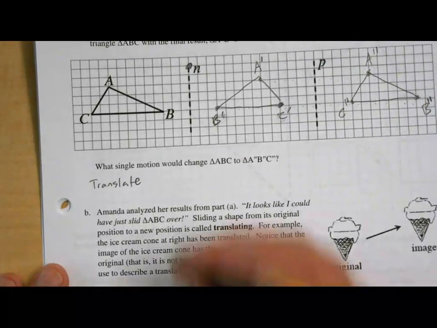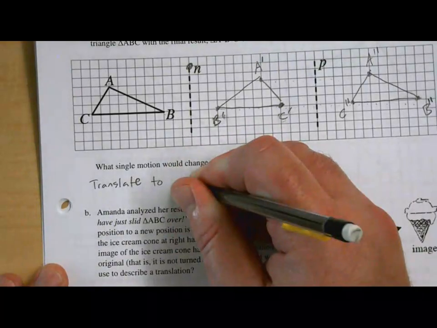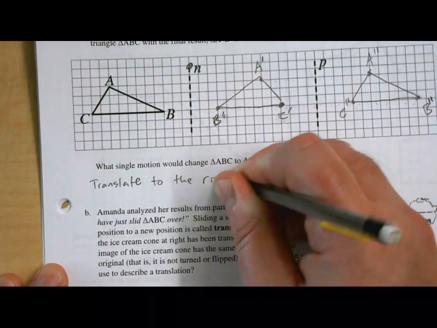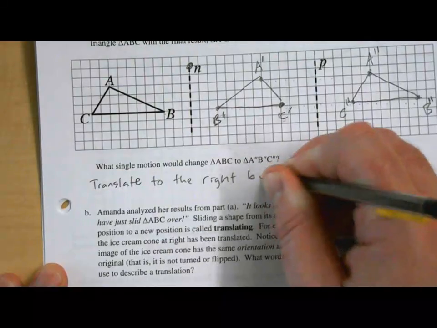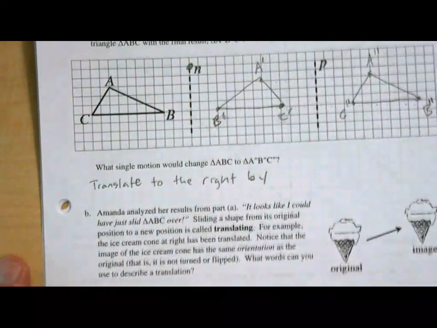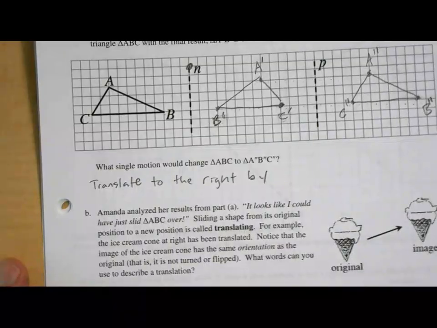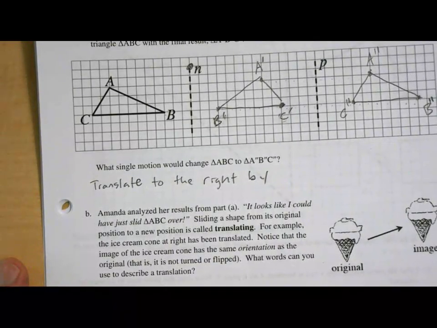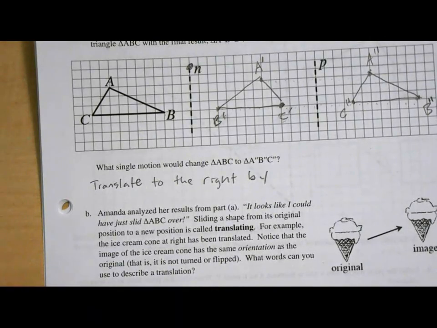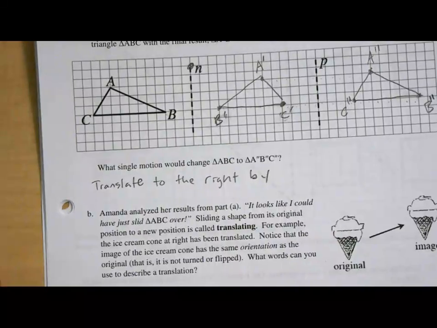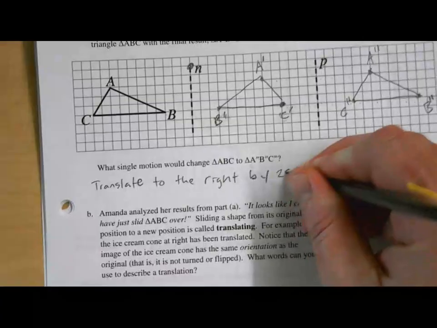So it's definitely to the right by how many units? I counted earlier and got 28, but I'm not super confident. Is that what you guys got? 28? Okay. We'll say by 28 units.